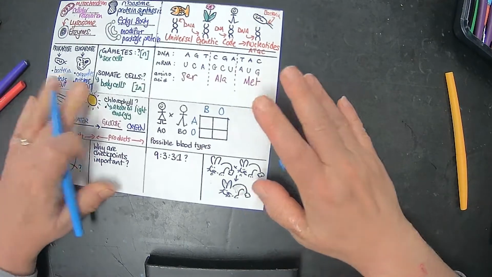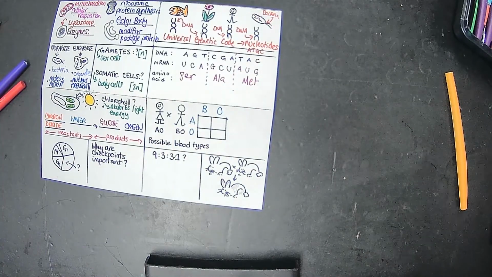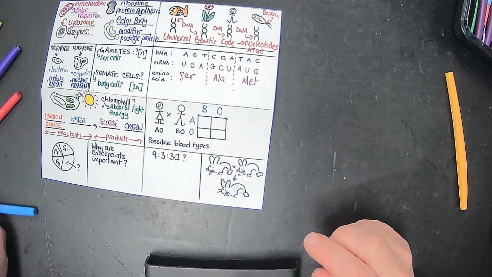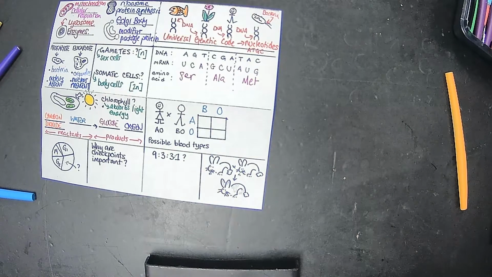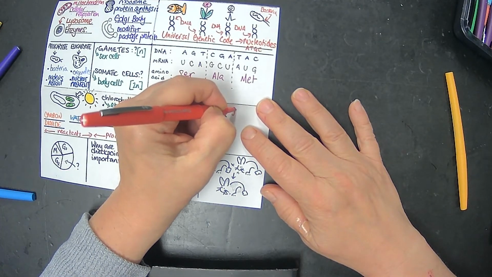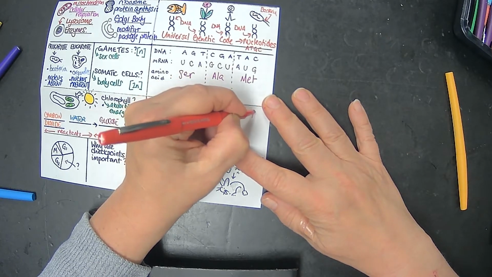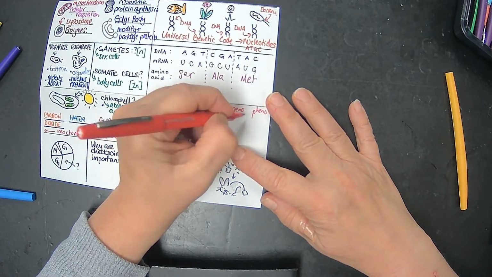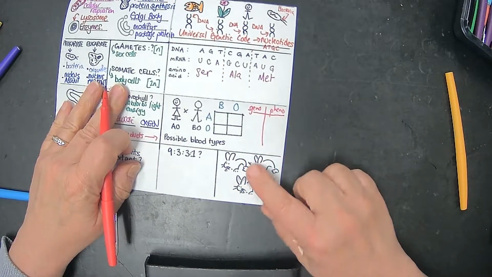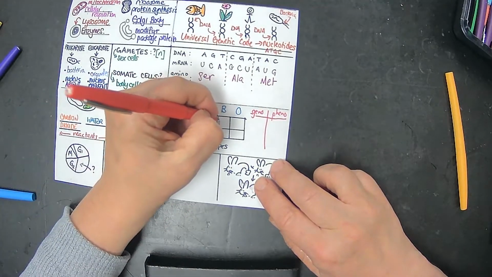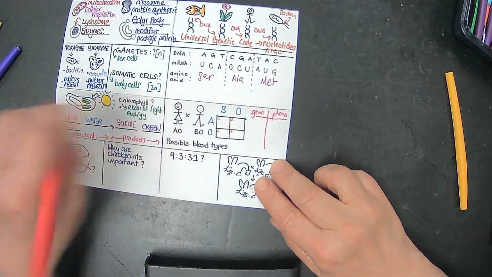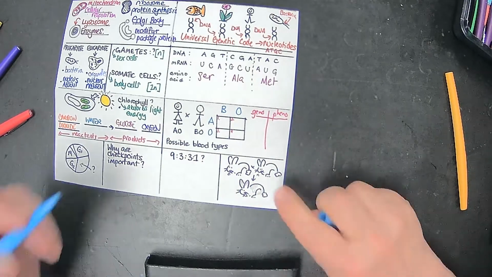And remember, blood types, unlike most things, have non-Mendelian inheritance in that we have codominance. So I'm going to write geno and pheno. And again, anytime you get a genetic cross where you have to do a Punnett square to work the answer, that means you have to do a Punnett square. You can't get away without doing it.